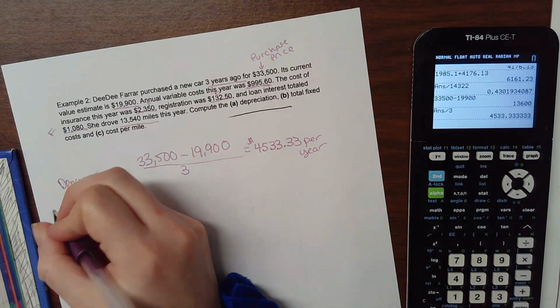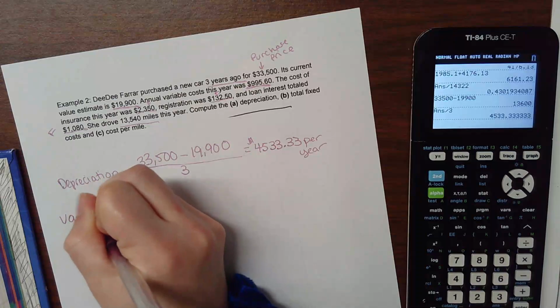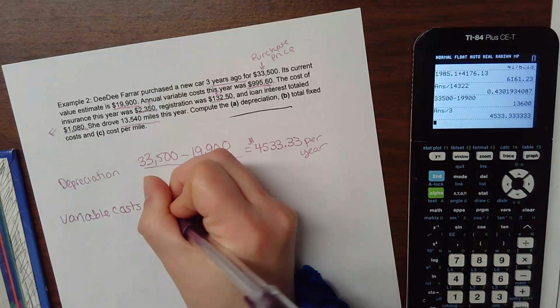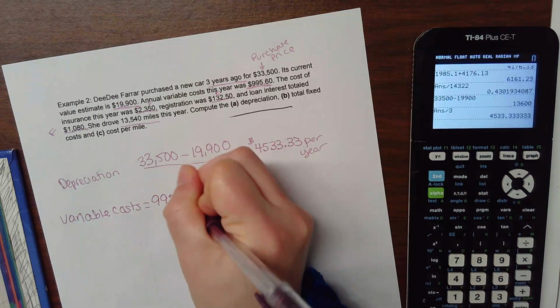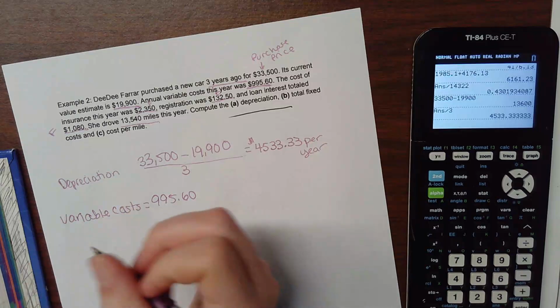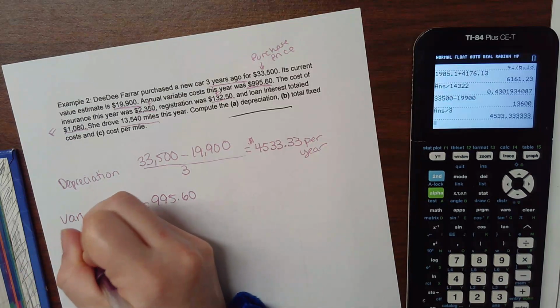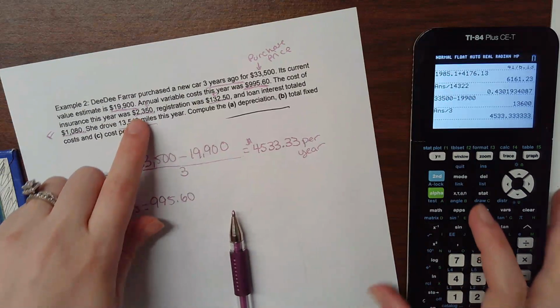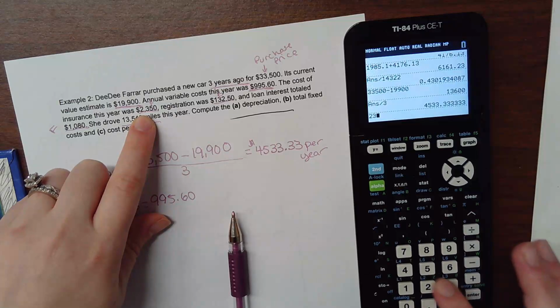Let's see, variable costs, where they already calculated it, is $995.60. We need to figure out the fixed by adding up the insurance, 350.